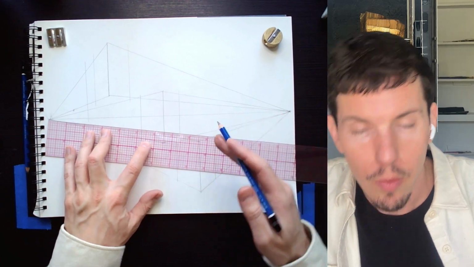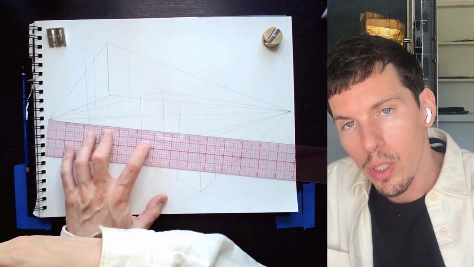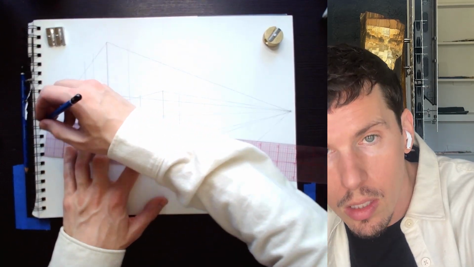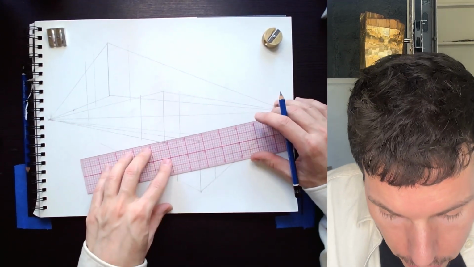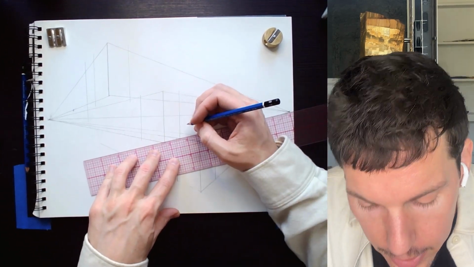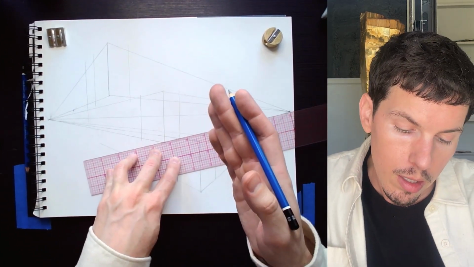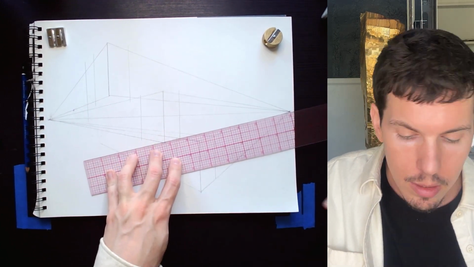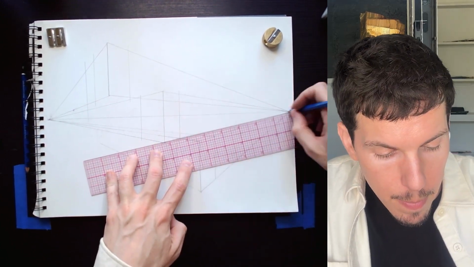and we'll take it from the right side over to the left vanishing point. So we're crossing across the object, and then here we'll take the top left corner to the right vanishing point.